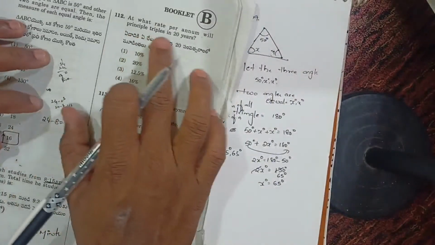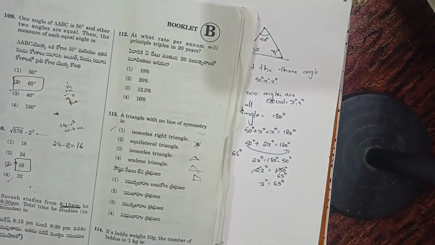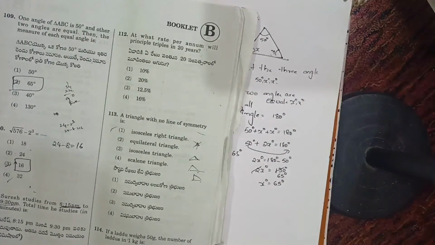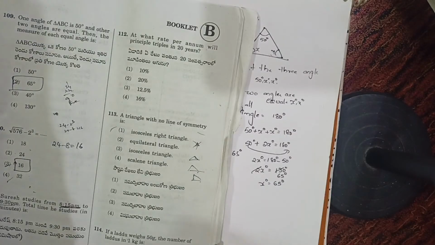Now we are going to solve question number 112. At what rate per annum will a principal triple in 20 years? So at what rate per annum will the principal triple in 20 years?